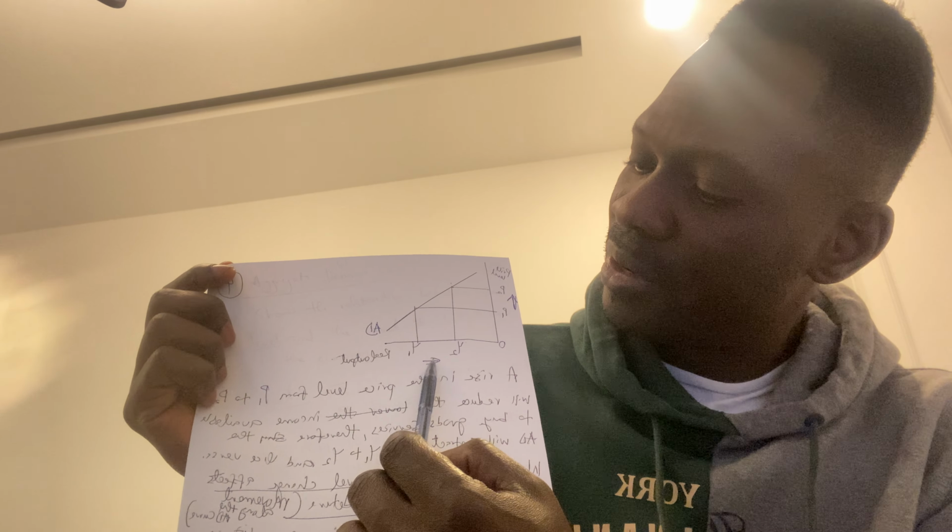Yes. Okay. So I wrote, a rise in the price level from P1 to P2 will reduce the income available to buy goods or services. Therefore, the AD will contract from Y1 to Y2 and vice versa. If the price level falls from P2 to P1, households will spend less on the same quantity of goods, so the income level will increase from Y2 to Y1. Is it clear? Yes. Great.